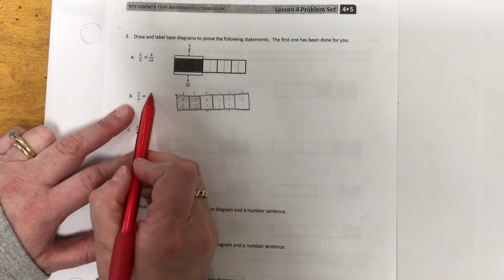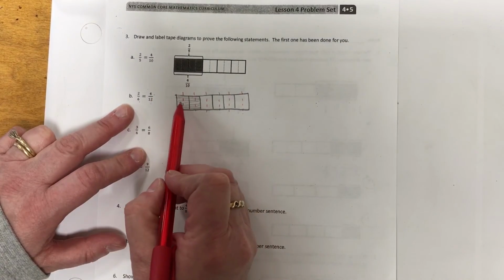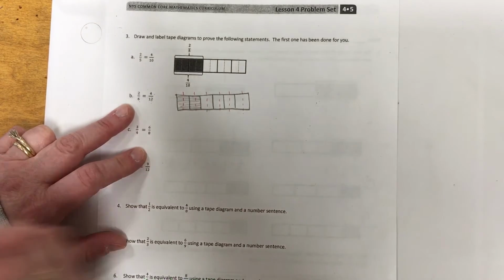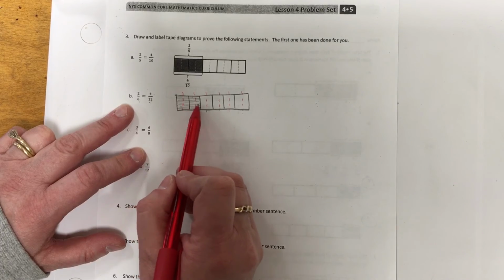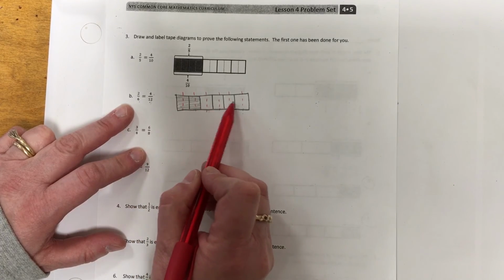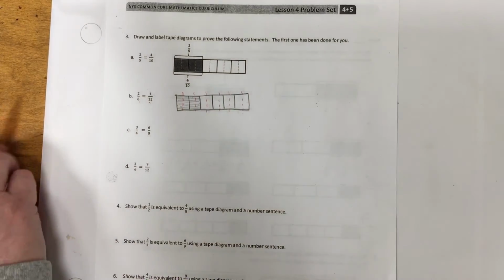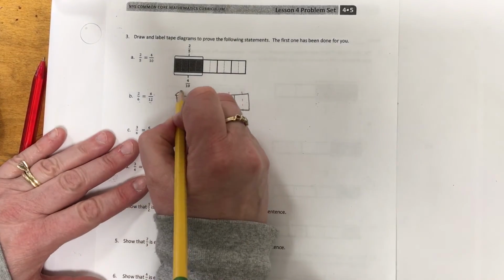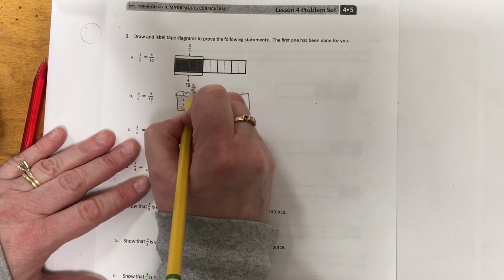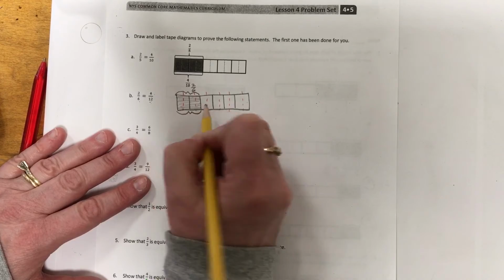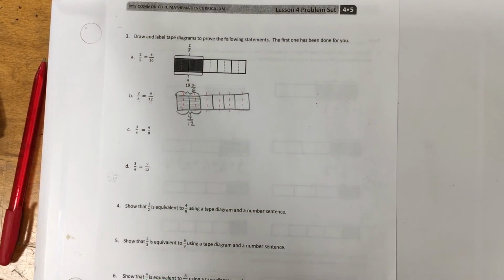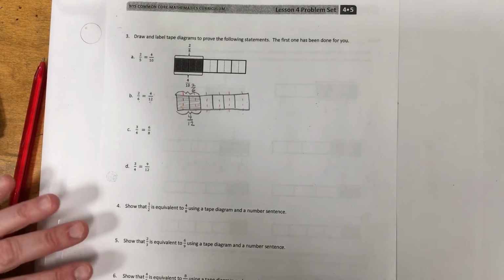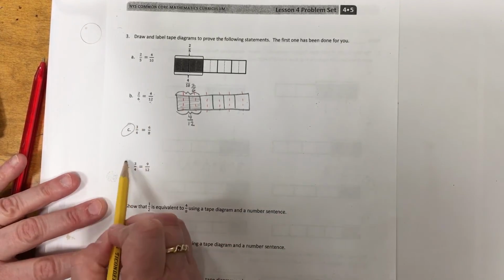If I did it correctly, I'll have 4 that's shaded, 1, 2, 3, 4, out of a total of 12 parts. 1, 2, 3, 4, 5, 6, 7, 8, 9, 10, 11, 12. There it is. So I started with 2/6 and I ended with 4/12. They are equal. It is the exact same amount. So I want you to do C and D.